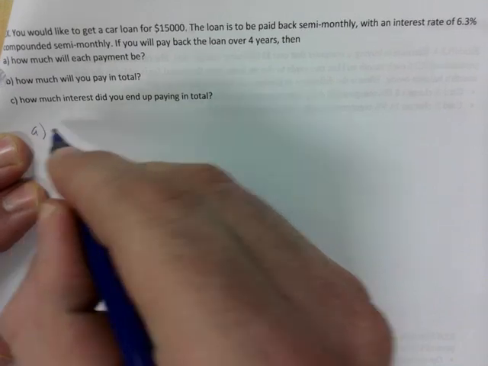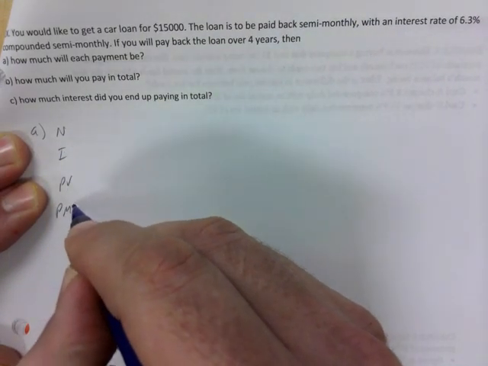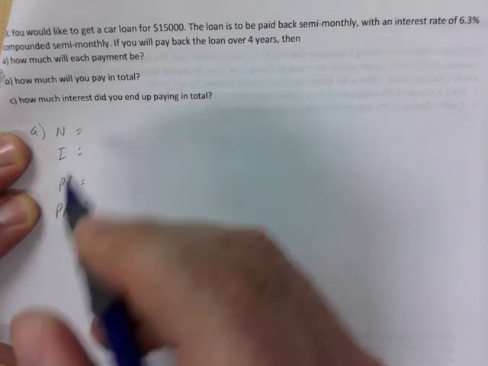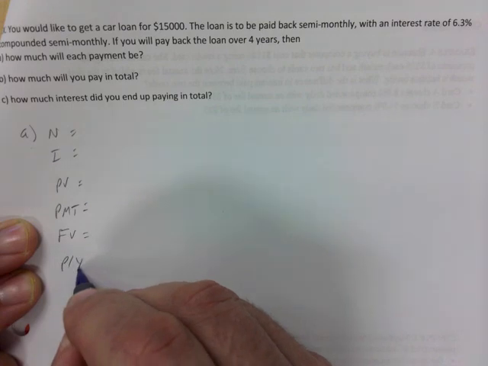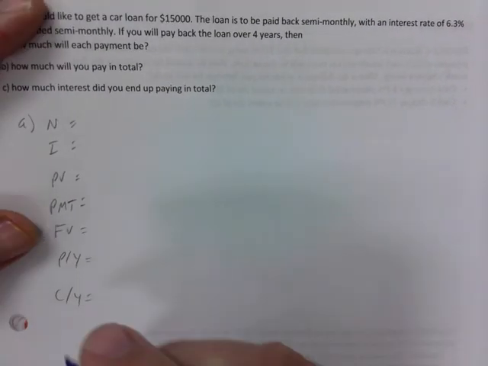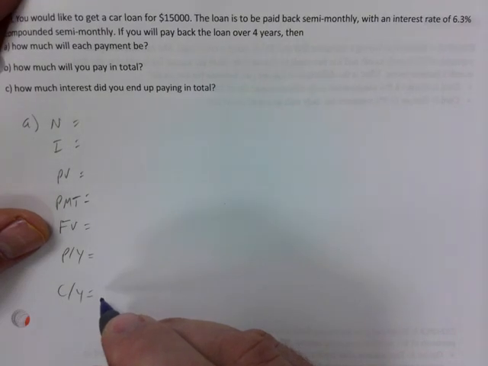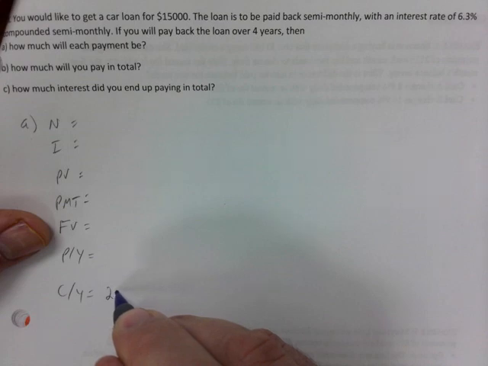Okay, so for A, we know that it's compounded semi-monthly, which means it's 24 times a year.